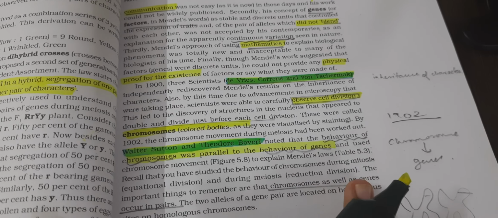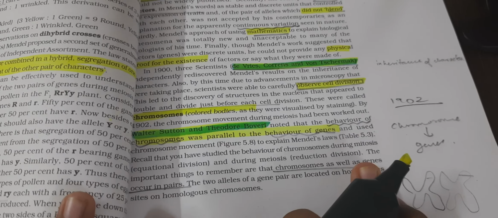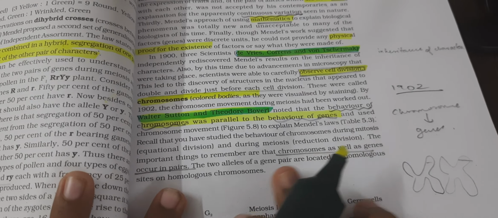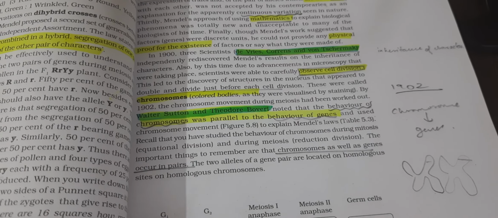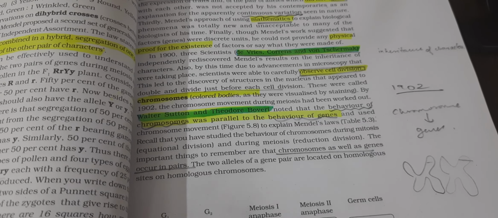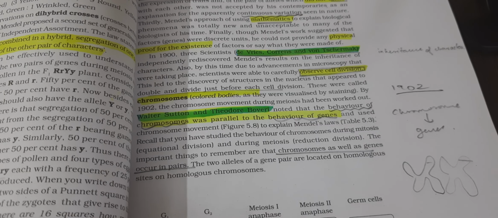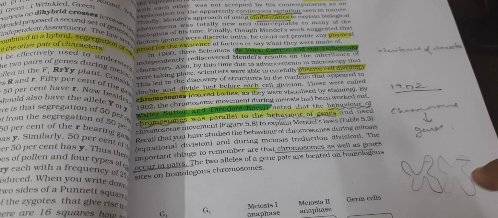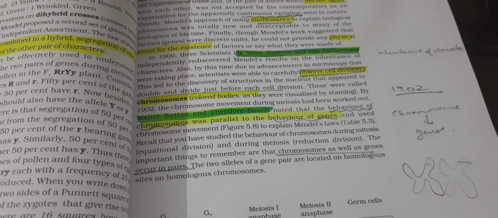Recall that you have studied the behavior of chromosomes during mitosis, equational division, and during meiosis, reduction division. The important things to remember are that chromosomes as well as genes occur in pairs. So the two alleles of a gene pair are located on homologous sites on homologous chromosomes.